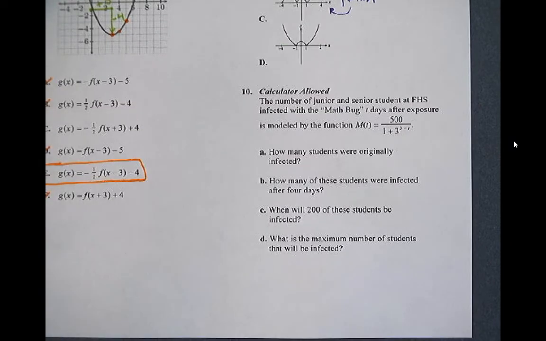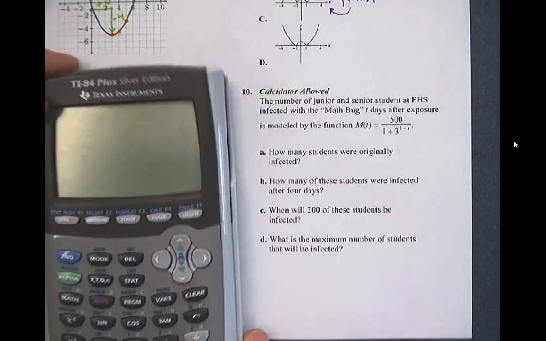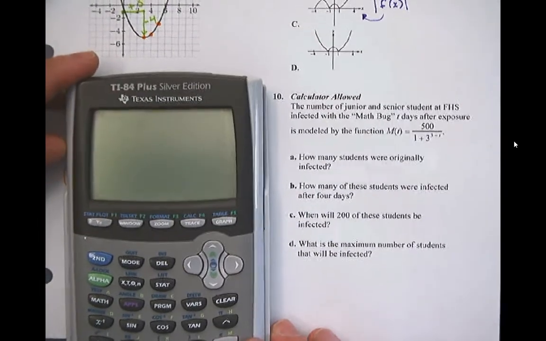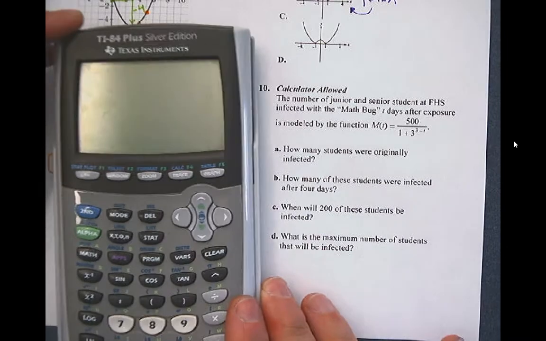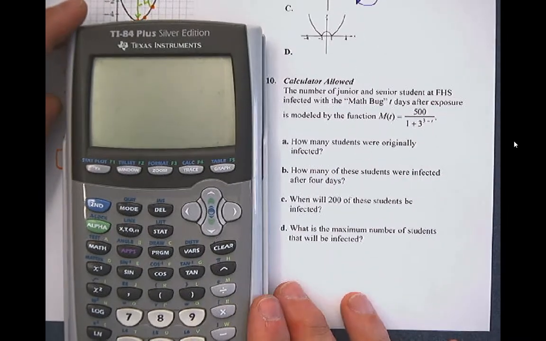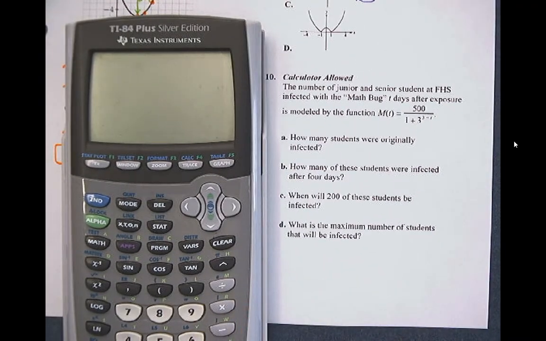Hey, calculator allowed. All right, we finally get to grab our calculator. The number of juniors and seniors at FHS infected with the math bug. Yeah, all right, that makes sense. Math bugs going around. After exposure is modeled by the function m of t equals 500 over 1 plus 3 to the 3 minus t. How many students were originally infected?